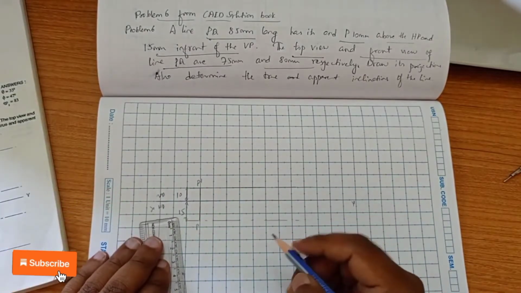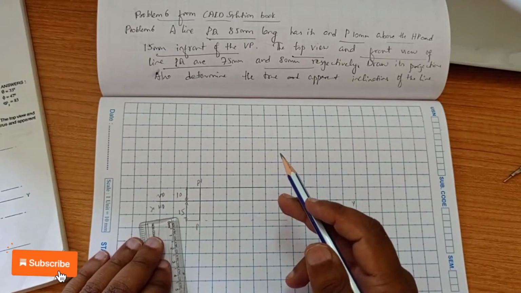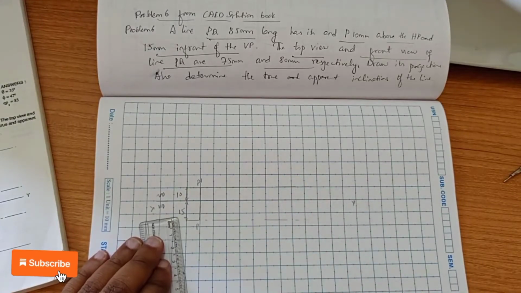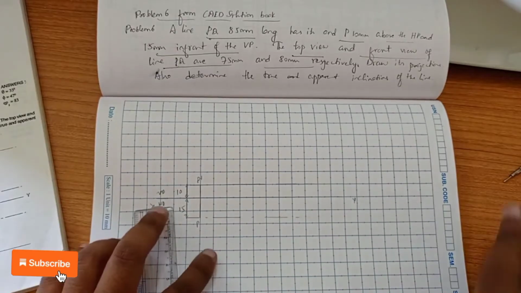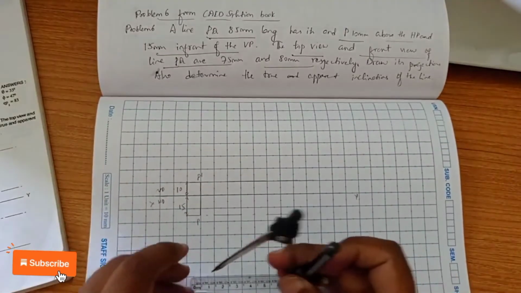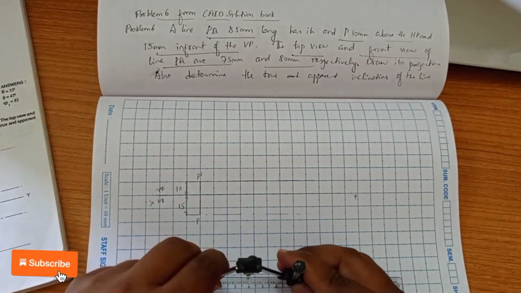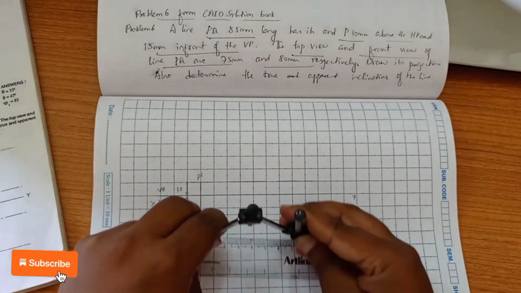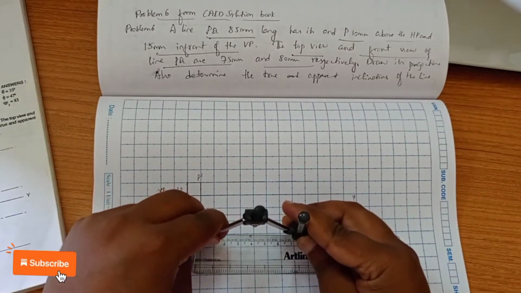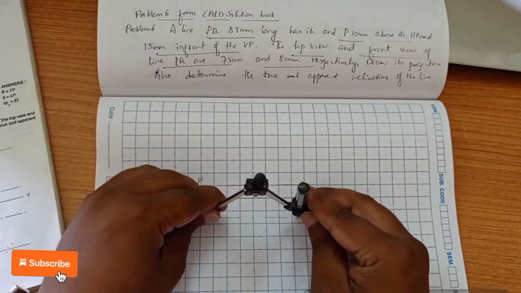Okay, the top view and front view of the line are 75 and 80. So the top view here, on the HP plane we get in top view, so it is of 75. I'm going to measure 75 from the scale. Okay, 75 from the scale I'm going to measure, and here I'm going to cut the arc.